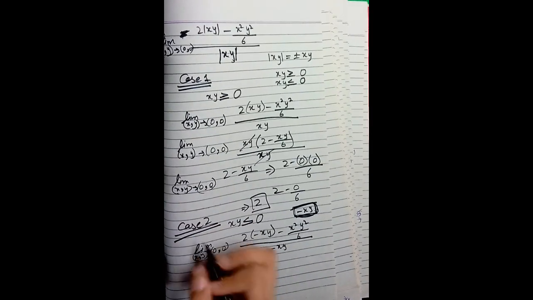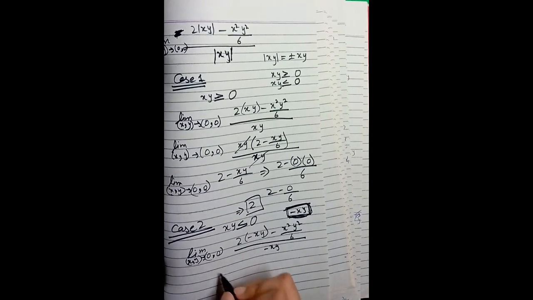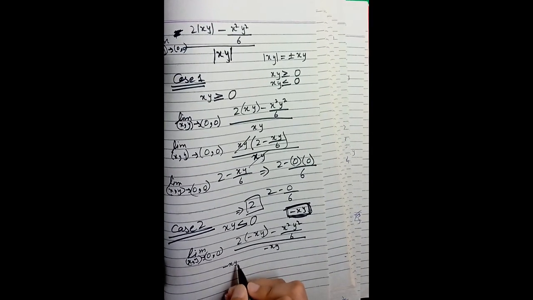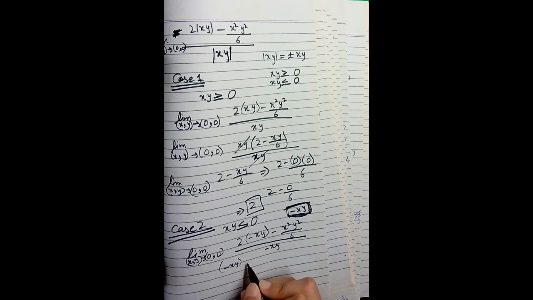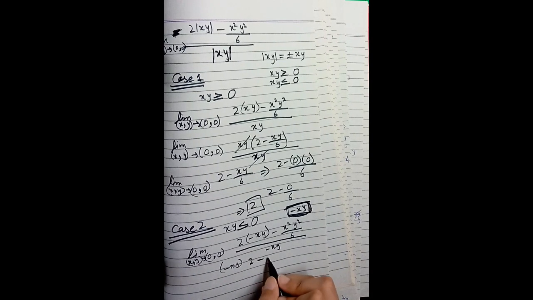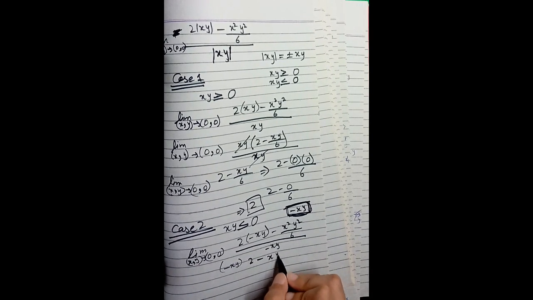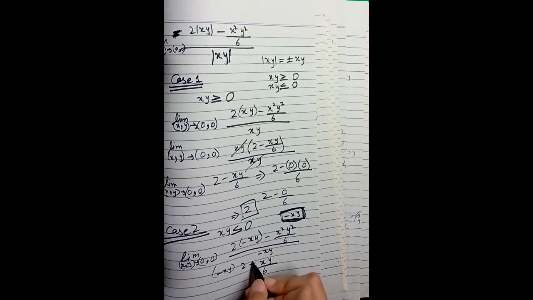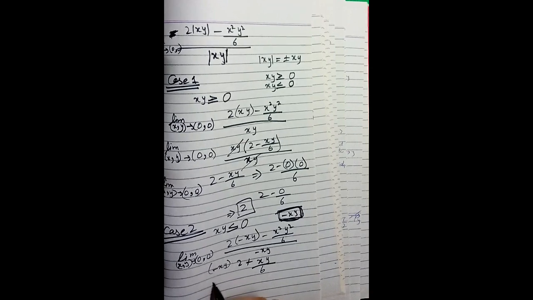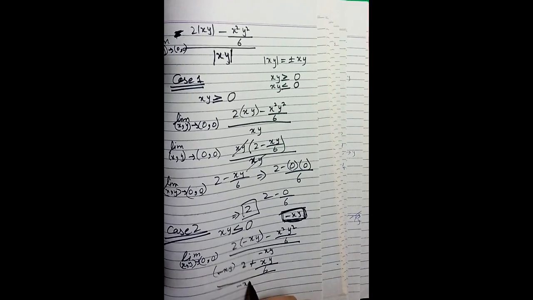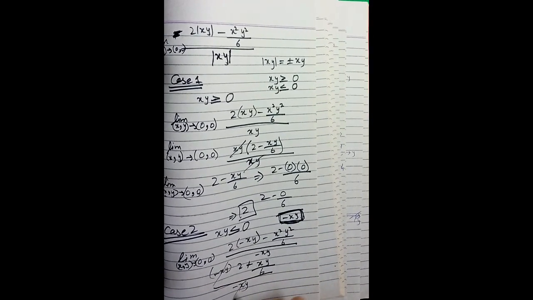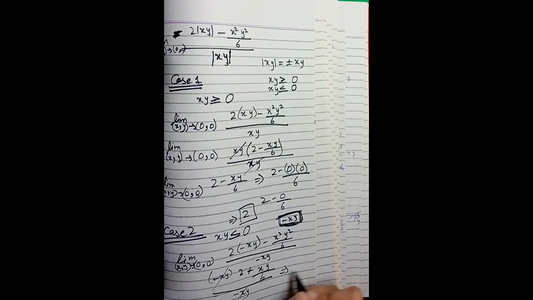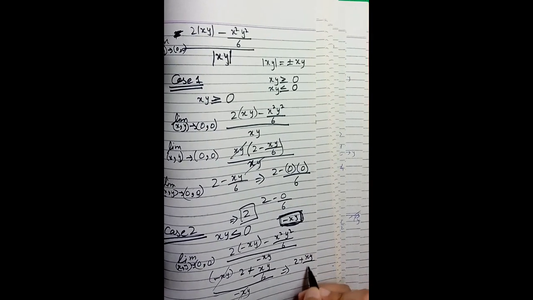Now we will take the minus xy common from the numerator, so our expression will be 2 minus xy by 6. As we are taking the minus common, here we will have the plus, divided by minus xy. Minus xy will be simplified, and we are left with 2 plus xy by 6.